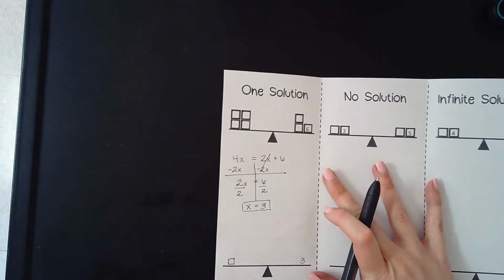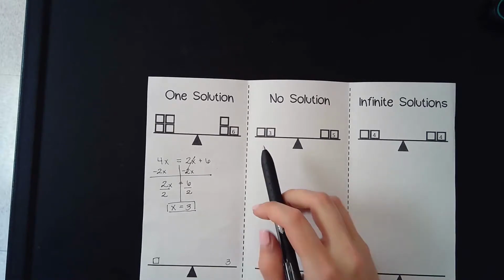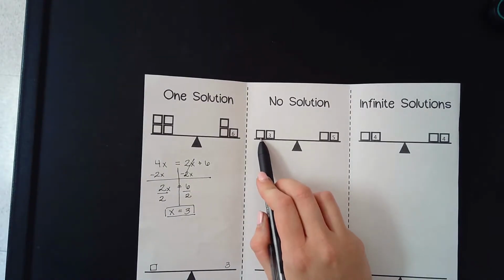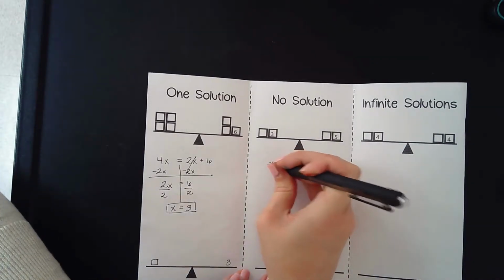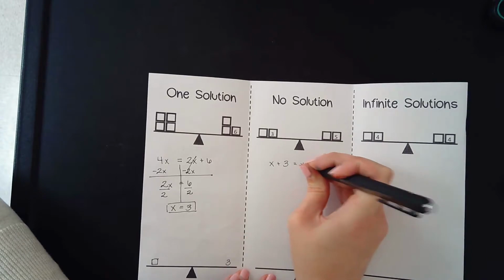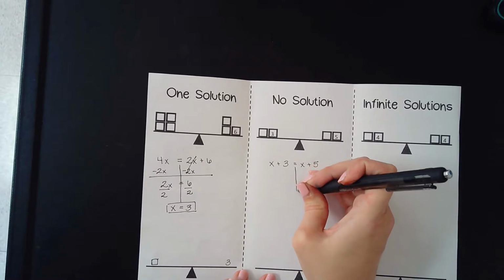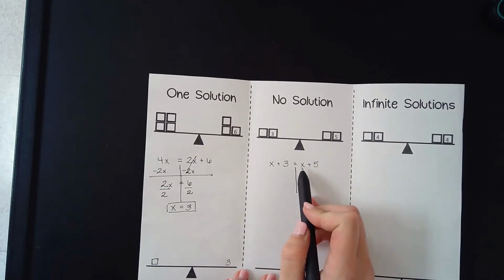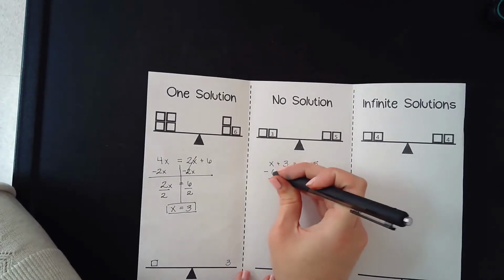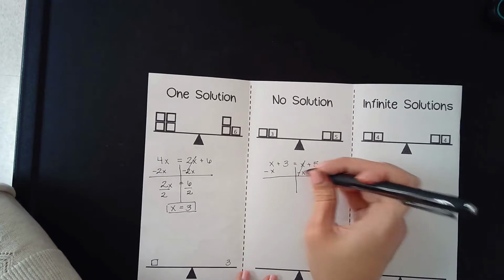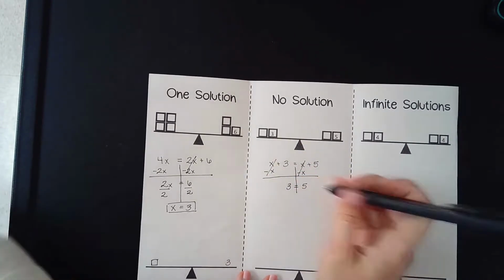In our next scenario, when we have no solution, this looks like we have 3 and an empty box on this side, 5 and an empty box on that side. So this equation would say x plus 3 equals x plus 5. When we try to solve this, we know that there's no number that we're going to be able to put in for x. Algebraically, that looks like when we cancel out an x, they both end up getting canceled out, and we're left with 3 equals 5.